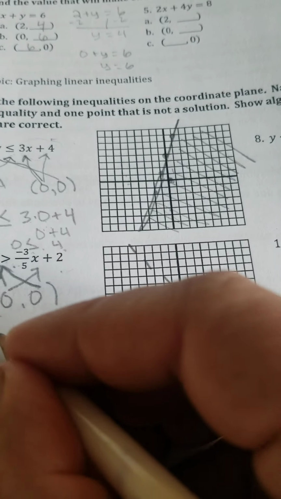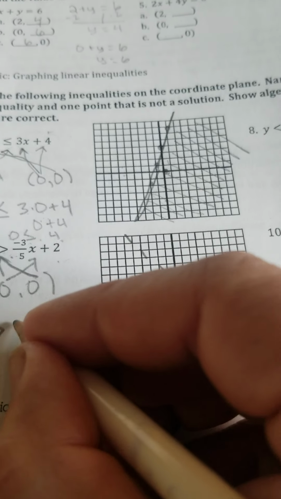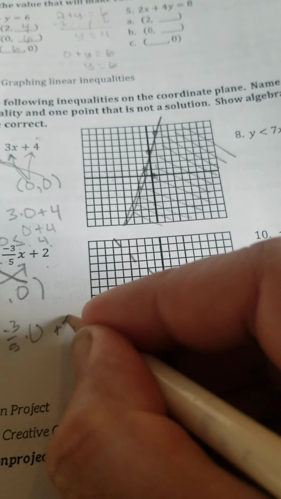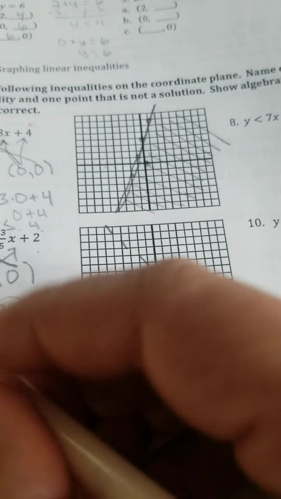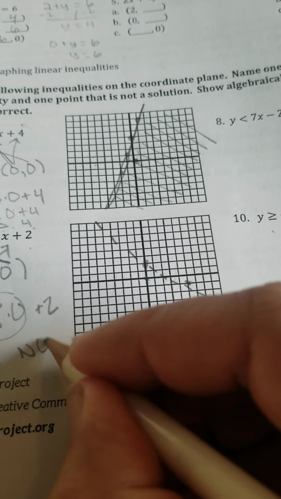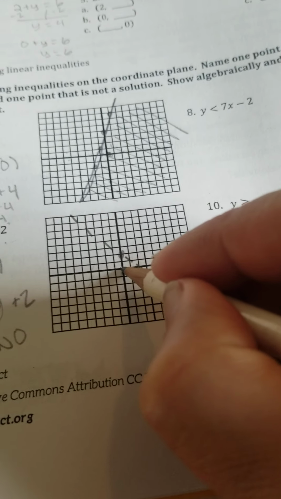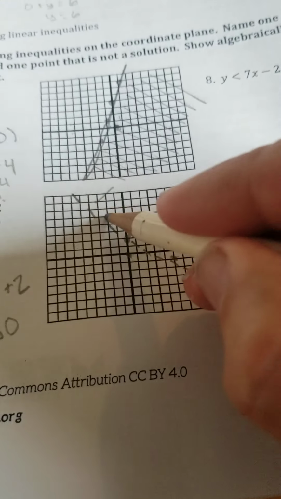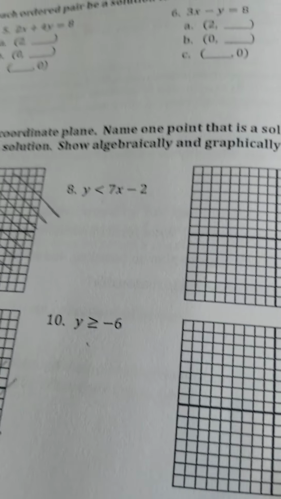So is 0 greater than negative 3/5 times 0 plus 2? Well, this right here becomes 0. So is 0 greater than 2? The answer is no. So here's my origin. Since I said no, I'm going to shade the side opposite of the origin. Okay. Now you can attempt that on numbers 8 and 10.